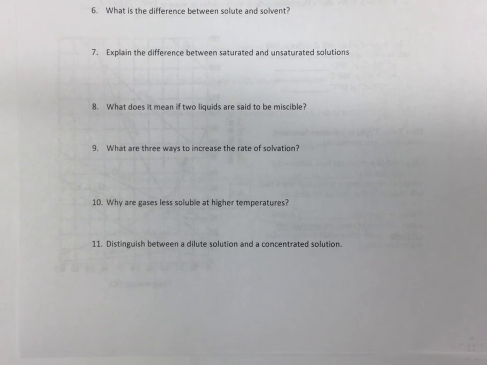Number 10, why are gases less soluble at higher temperatures? If you increase the temperature of a gas, fast-moving particles are going to become even faster moving. And so you increase the kinetic energy, meaning they want to escape out of a solution.